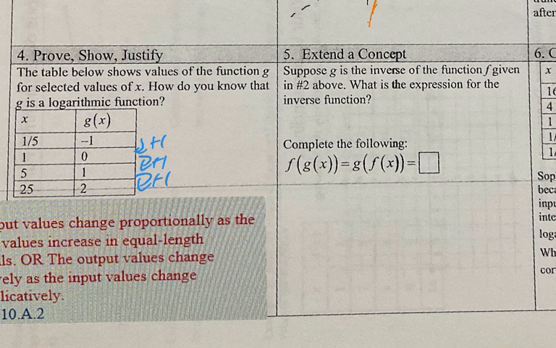Suppose that G and F are inverses. What would be F of G of X and G of F of X? Whenever you build a composition of functions that are inverses of each other, it should simplify to be X.